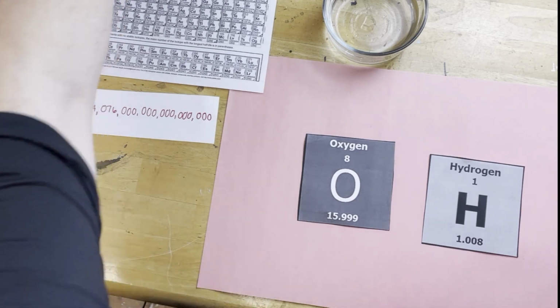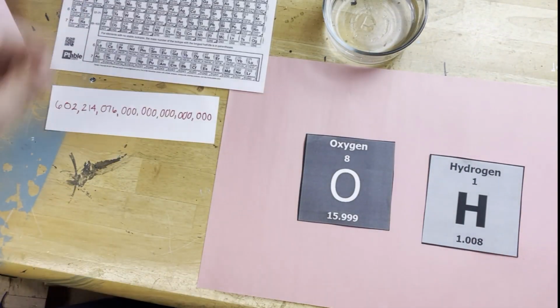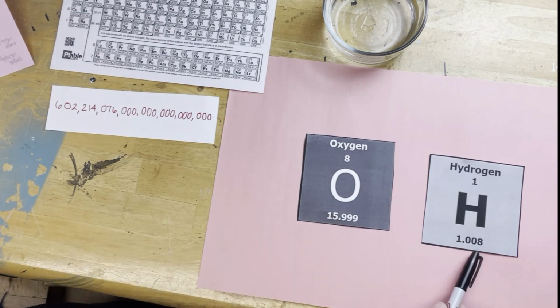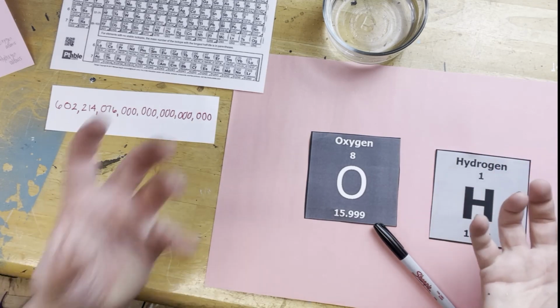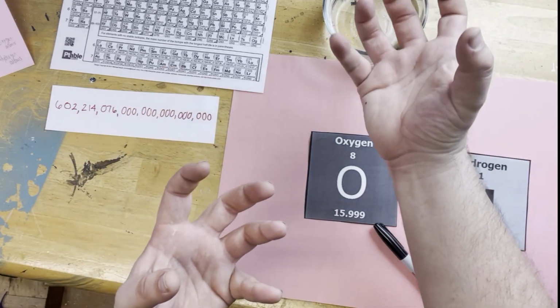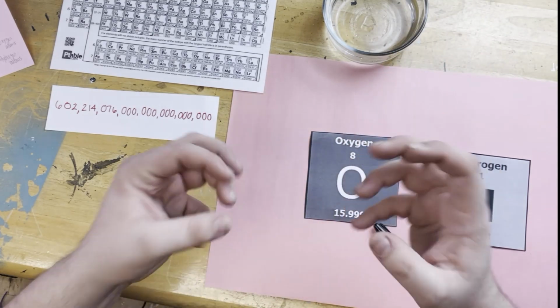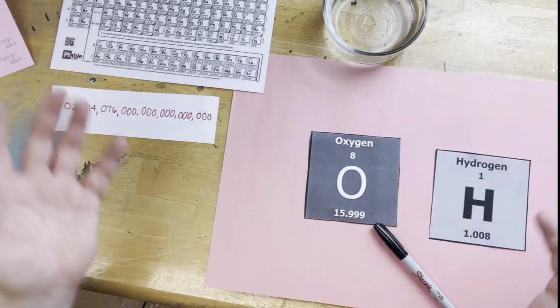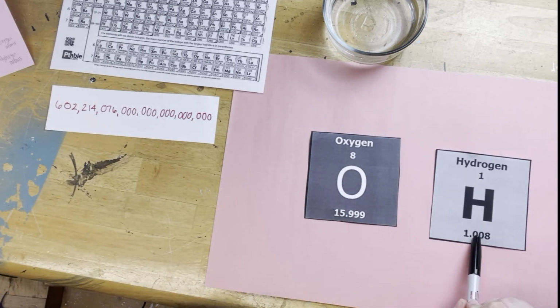Water is 2 hydrogen atoms and 1 oxygen atom. If we add 1.008 grams of hydrogen and another 1.008 grams of hydrogen and then added 15.999 grams of oxygen, we understand that we would end up with approximately 18 grams altogether if we took this number and 1 more of this number.